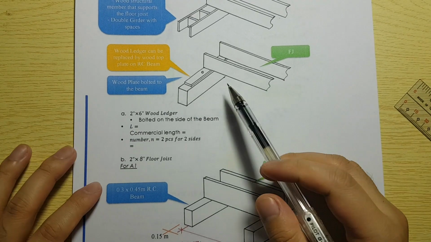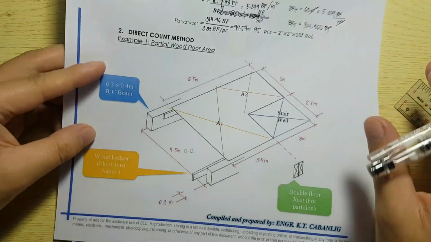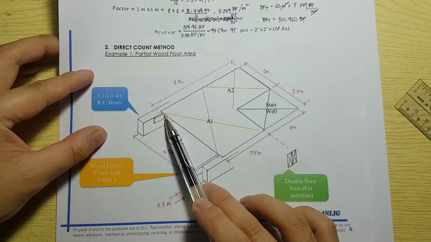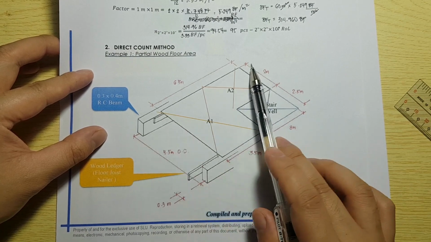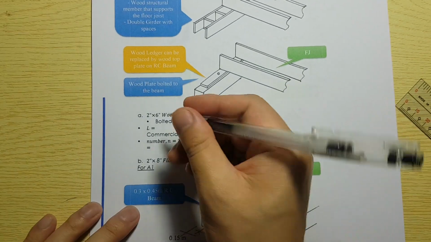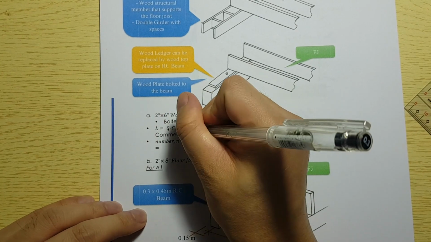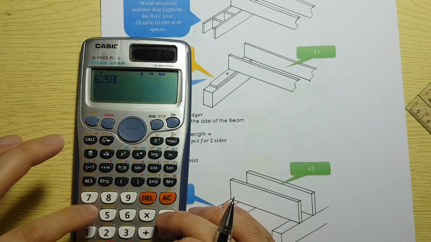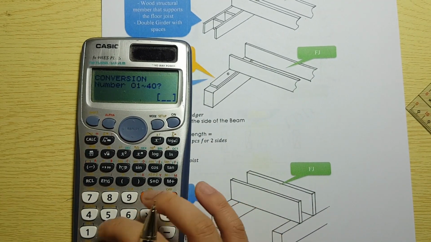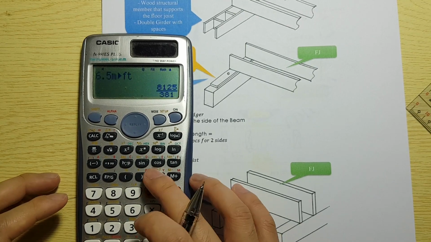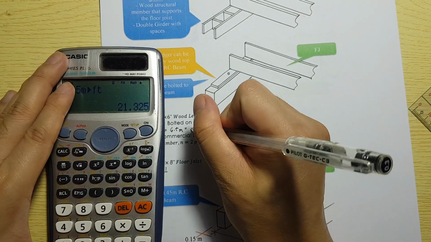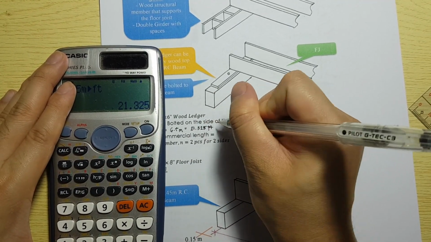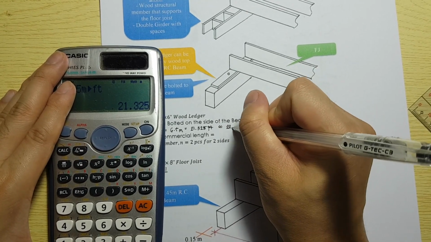So, we determine the length of our ledger. So, from here, what is the length of our ledger? It would be 6.5 meters. Okay? So, from here up to here in our area. So, that is 6.5 meters. And we convert that to feet. So, 6.5, shift convert, that is equivalent to 21.325 feet. So that is rounded up to 22 feet.